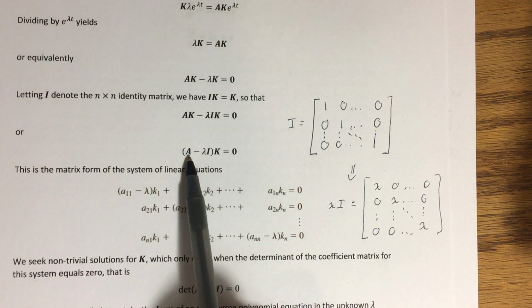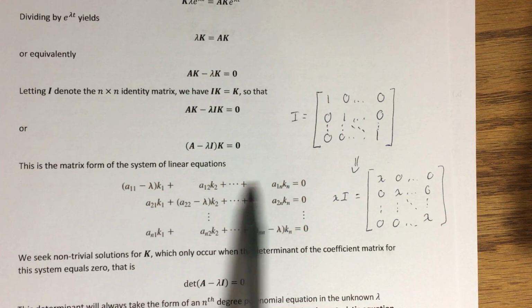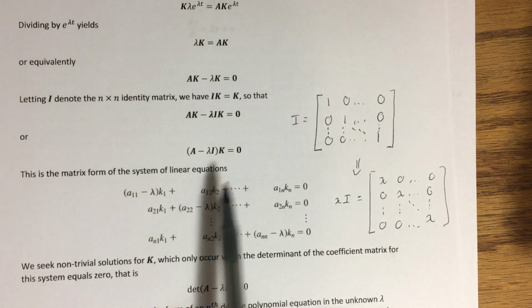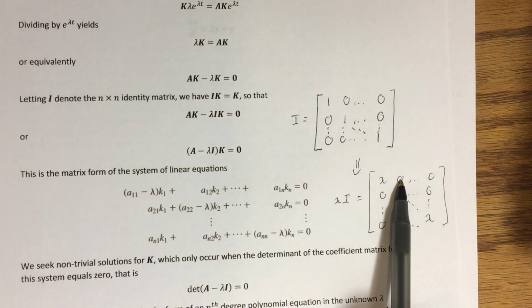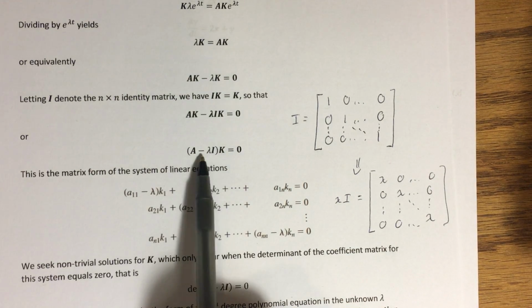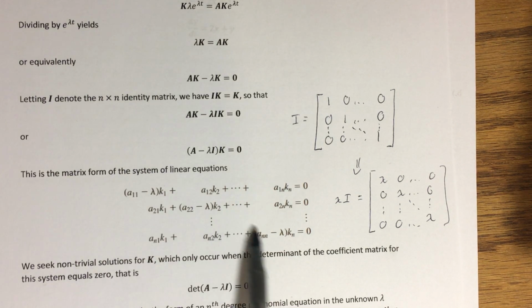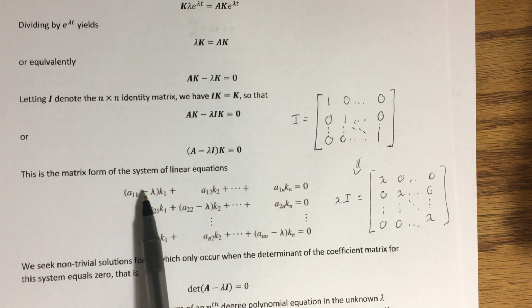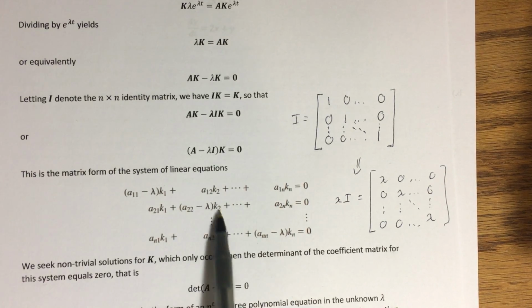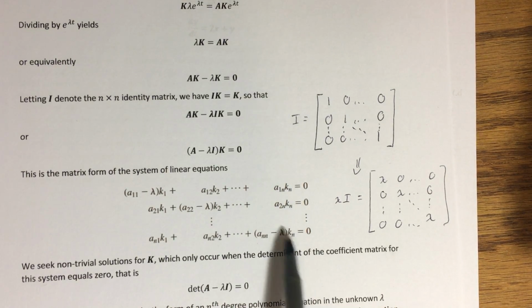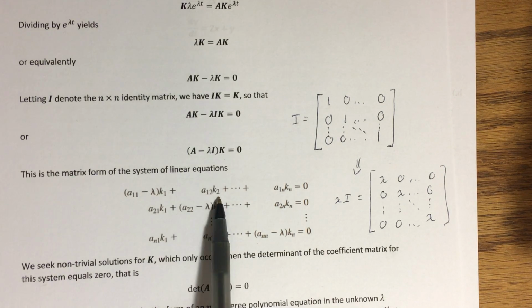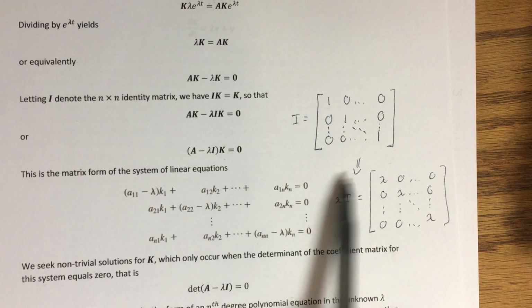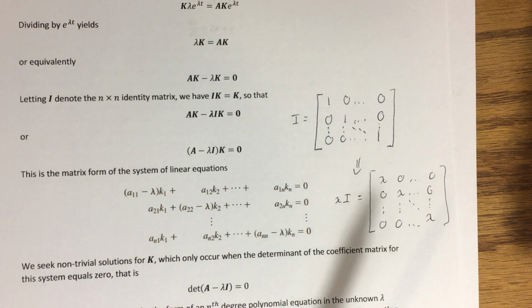And if you subtract that from all of the entries of A, then you get this linear system, where all of the non-main diagonal entries of this matrix would look the same as just the entries of A, because you're subtracting 0 from those. All the others, you're subtracting lambda from those. So along the main diagonal, we have these coefficients that look like A11 minus lambda, A22 minus lambda, up to Ann minus lambda. And we're multiplying that to the column matrix K, which would give me K1, K2, and so on. Remember, the K1, K2 through Kn are the unknowns that we're solving for in this system, okay?